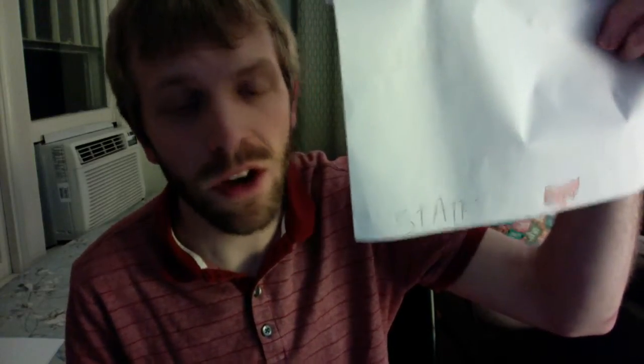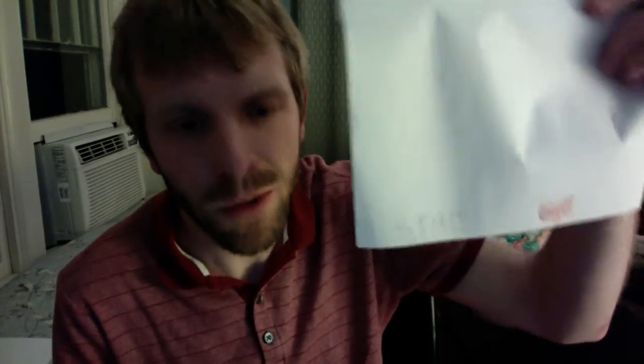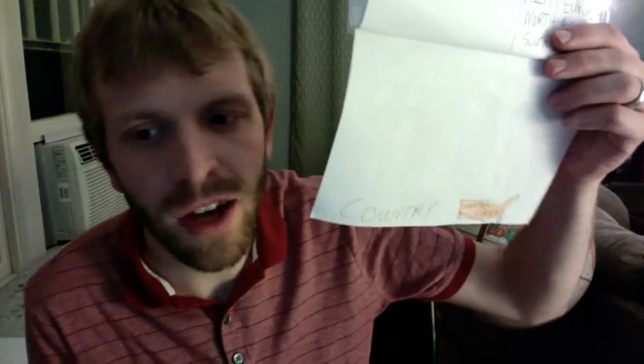The next picture is going to be state. For me, I just drew the state of Ohio, just like this. It doesn't need to be perfect. If you want to choose another state, that's fine. Look at the maps around the classroom. They should be able to help you draw one of the states. And make sure you label which state it is. Ohio, Kentucky, California, etc. For country, I drew the United States.